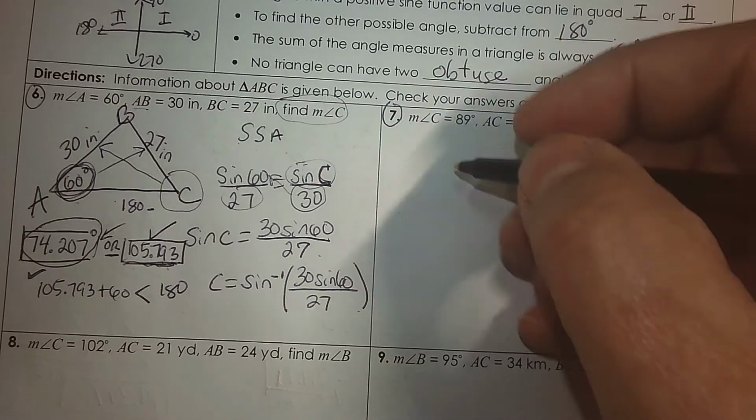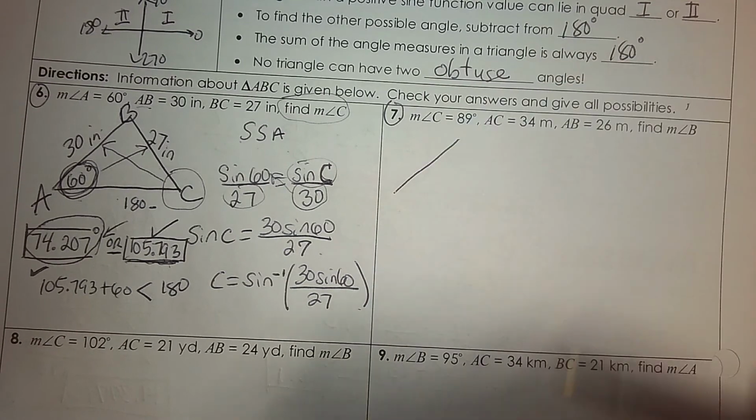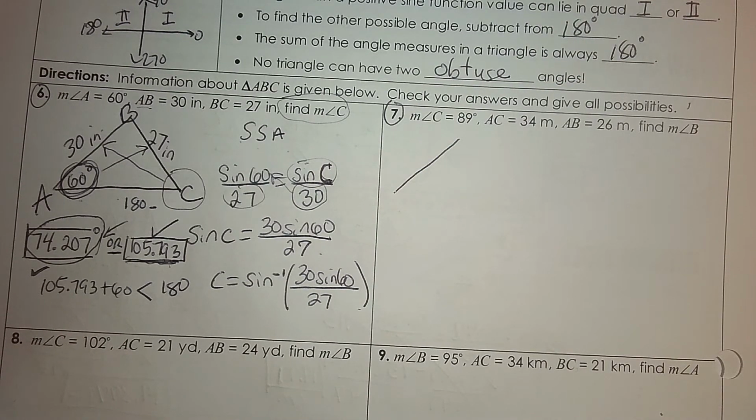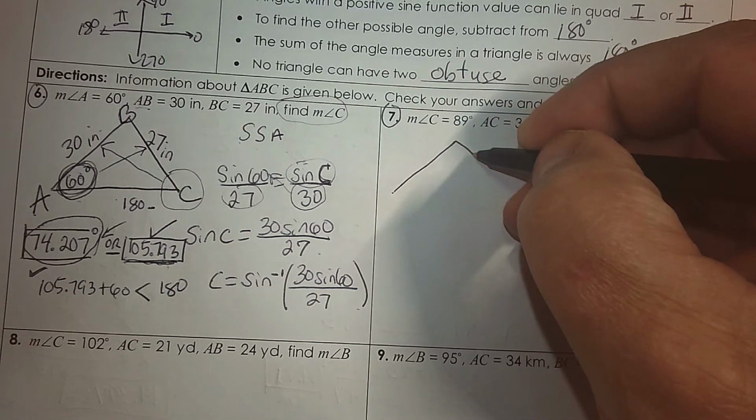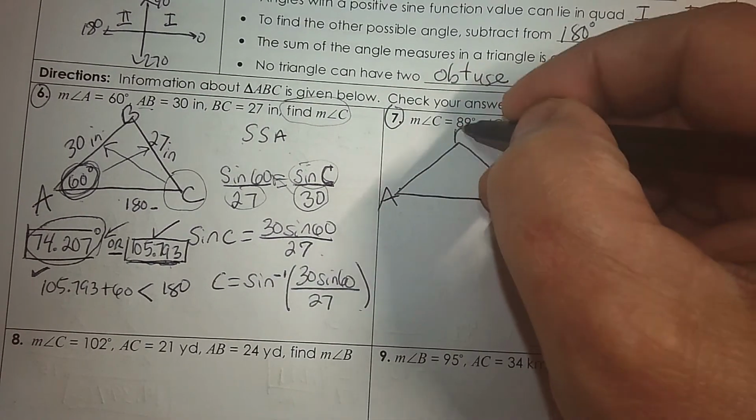Step number 1. Can you draw triangle ABC? And I'm going to tell you that it's okay that you just draw the same generic triangle every time. Even if you have like an obtuse angle and it doesn't look obtuse, it's okay. Just draw a generic triangle every time. And then label it A, B, C.